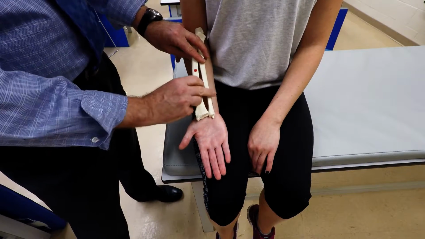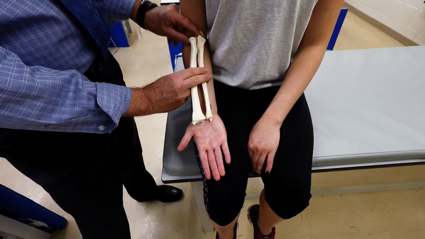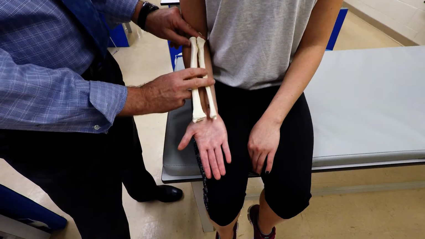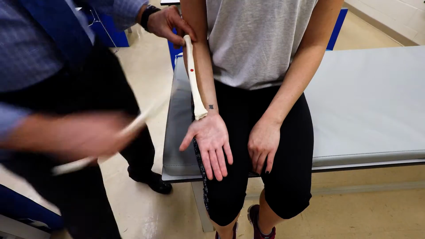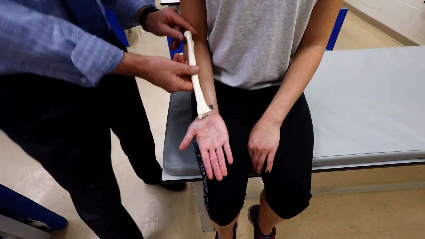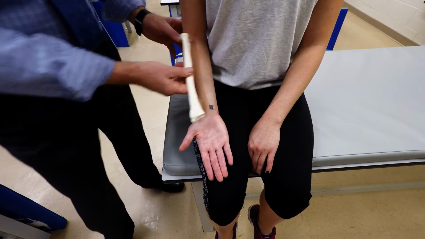Okay, we're going to palpate the radius. The two bones that make up the forearm are the ulna and the radius. The ulna is the more medial of the two bones. The radius is lateral. Approximately, the radial head articulates with the distal surface of the humerus.